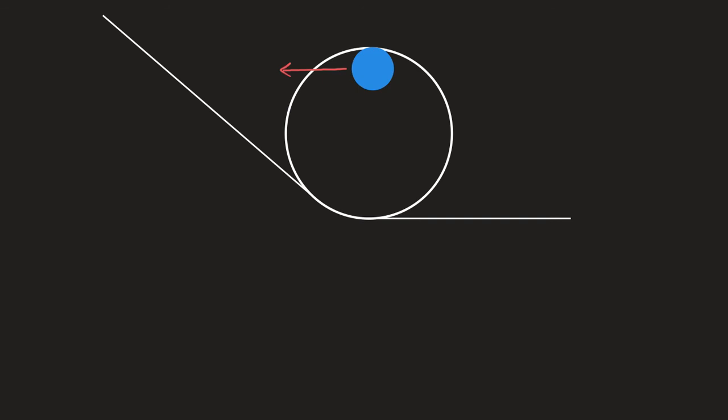And that work with force will make you consider that the net force at the top of this section needs to be at least sufficient for the object to stay in uniform circular motion.